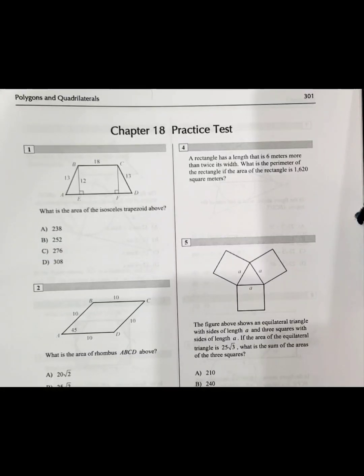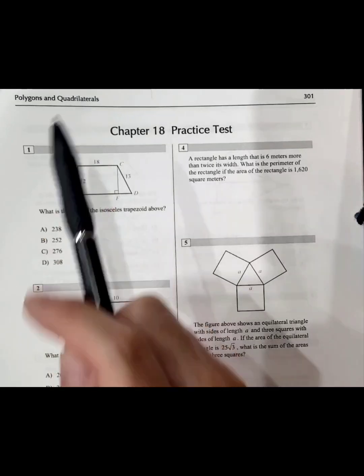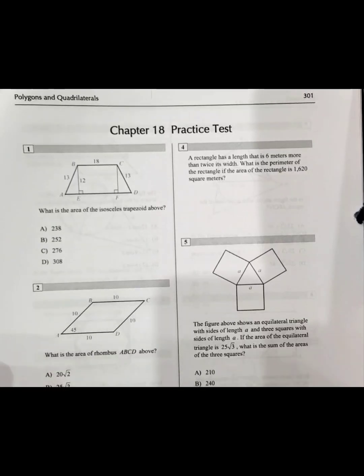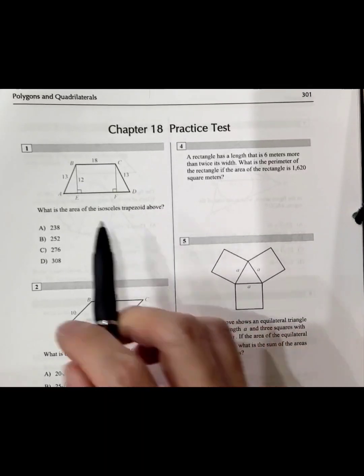All right, in this video, we're going to do some additional problems on, I guess we were working on polygons and quadrilaterals. I really don't remember what this whole chapter was about. There were so many topics, different kinds of topics as well. Without further ado, let's begin. We might have to think through some of these.